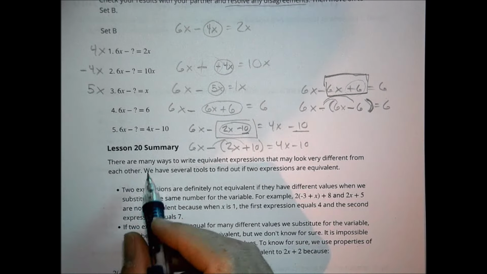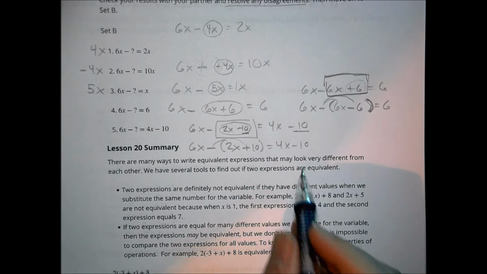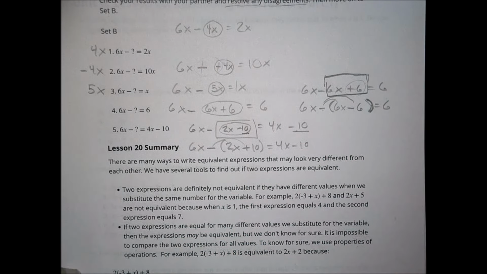So there are many ways to write equivalent expressions that may look very different from each other. And so we have lots of ways of doing that. So that's part of what today's lesson was. Let's take a moment to do your homework and let's check it together.